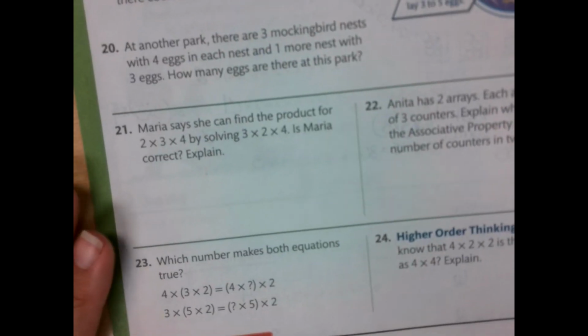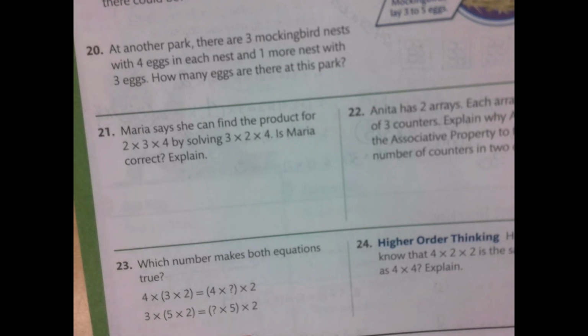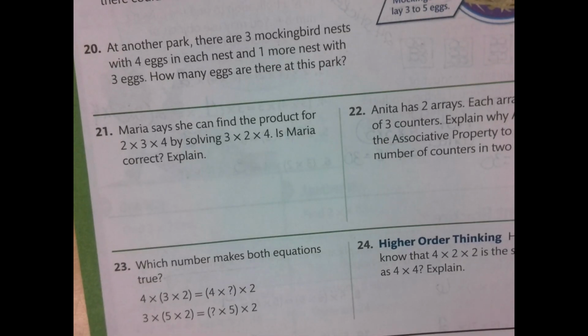Okay, I do want us to listen to some Harry Potter, so we're actually going to stop right here for the day. This is going to go in your classwork folder.